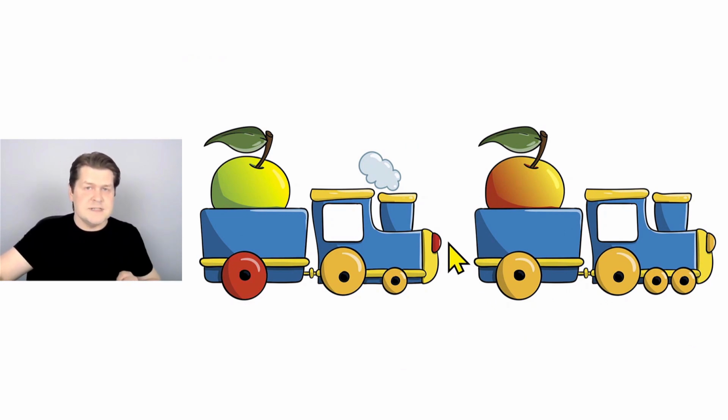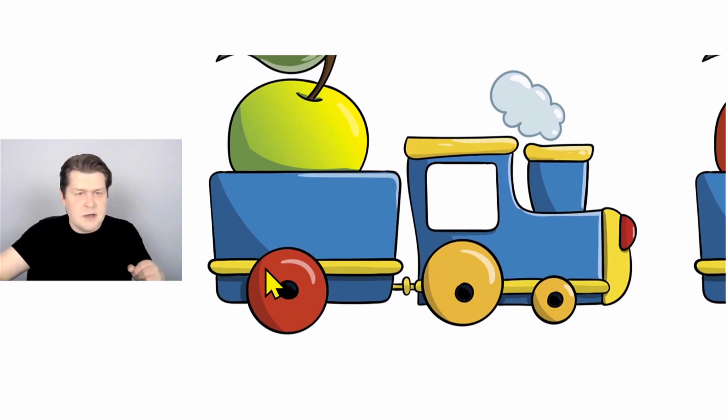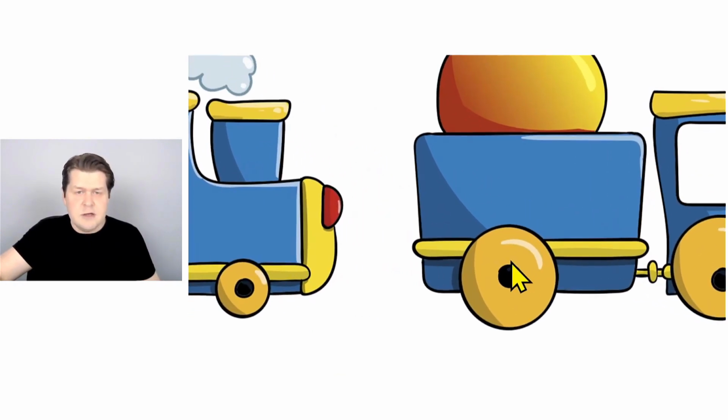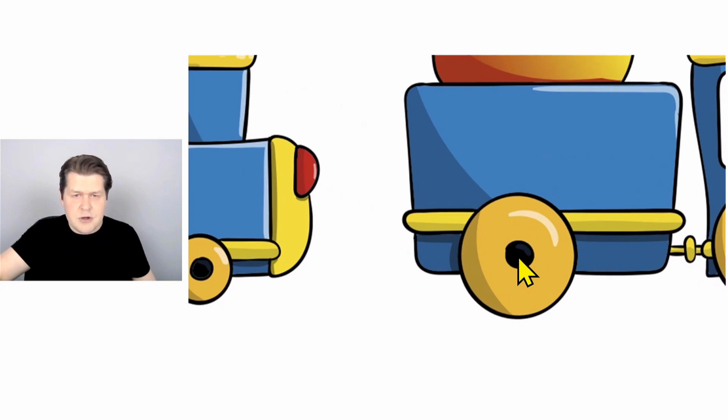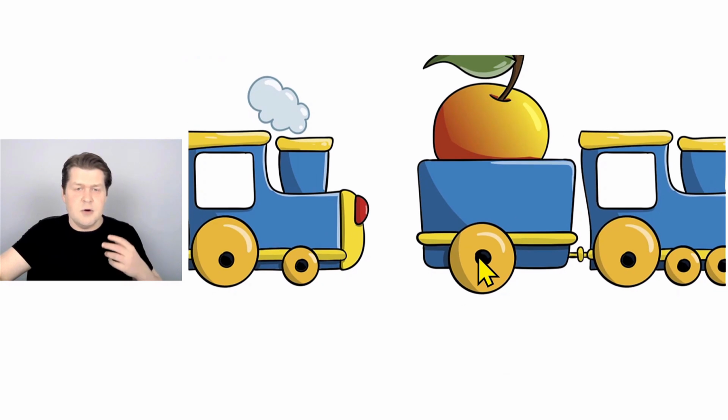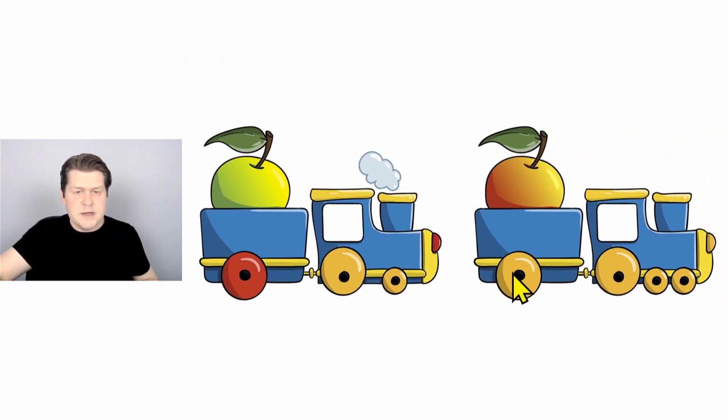And then the fourth difference we found between this picture and this picture is that on the wagons or the rail cars of the trains, in the picture on the left, the wheel we can see on the wagon is red, but in the picture on the right, the wheel we can see on the wagon or rail car is orangish yellow. So it's a little bit orange. So the wheels on the wagons are different colors. And then the fifth difference that we found between this picture on the left and this picture on the right is that the apples are different colors.